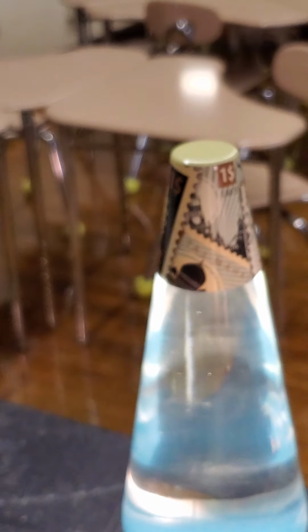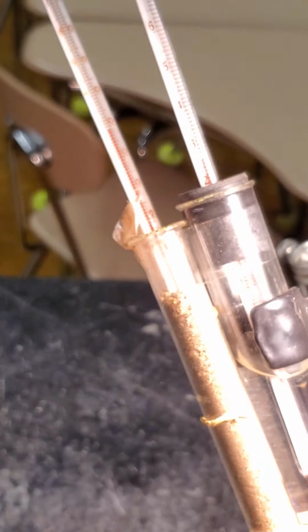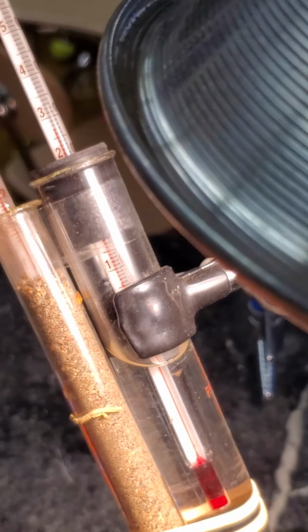So this is called a lava lamp. Lava lamp. Look at that. Interesting. Some other toys here. Oh, toy cars. Let me see.